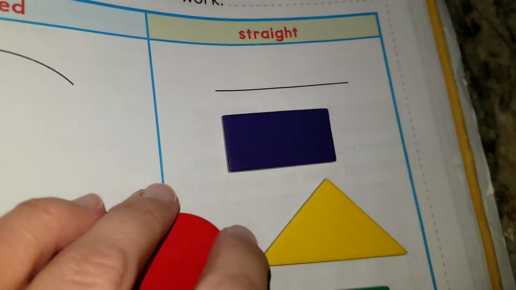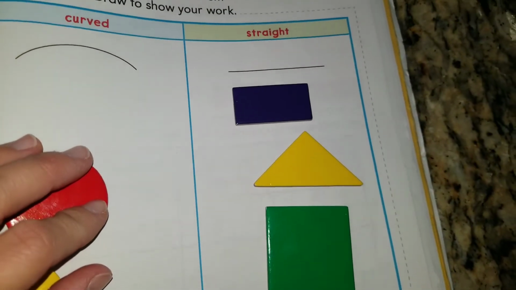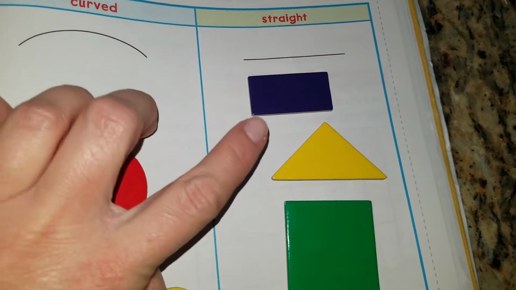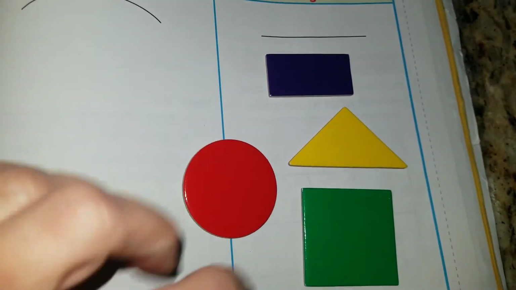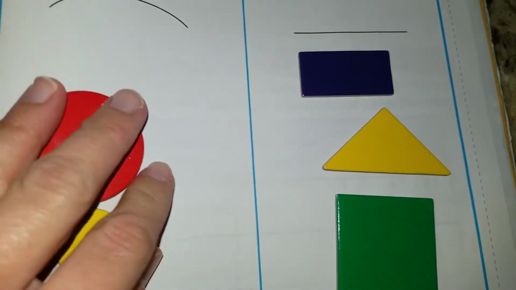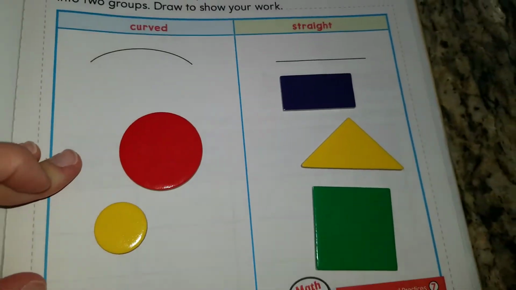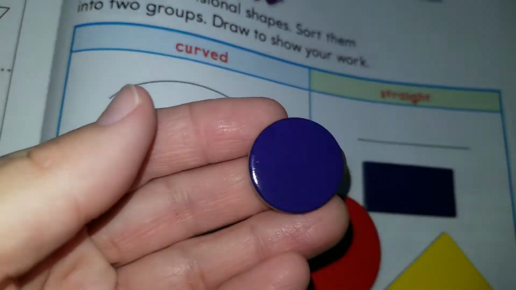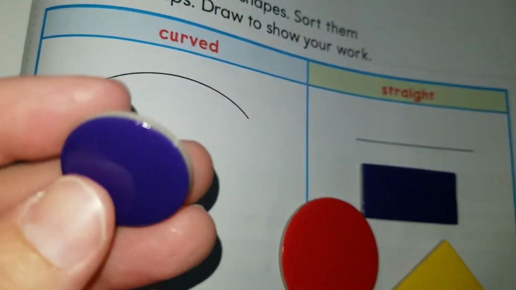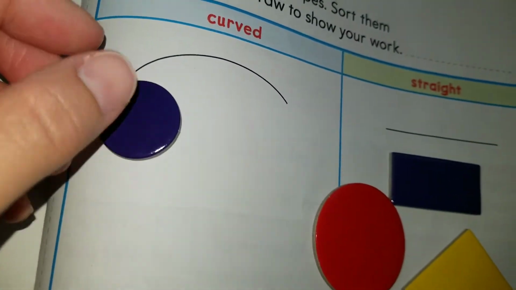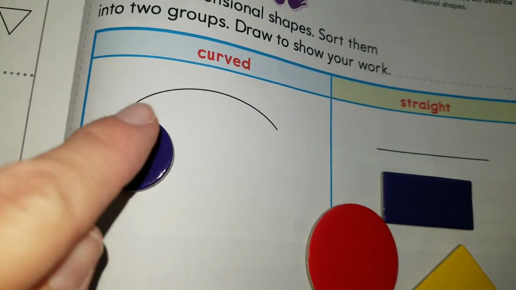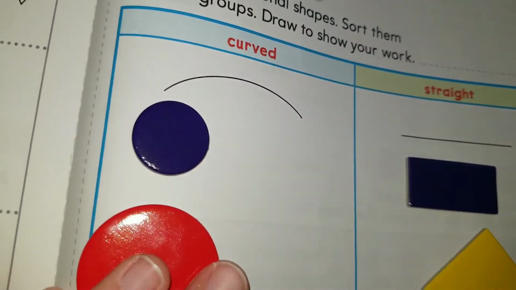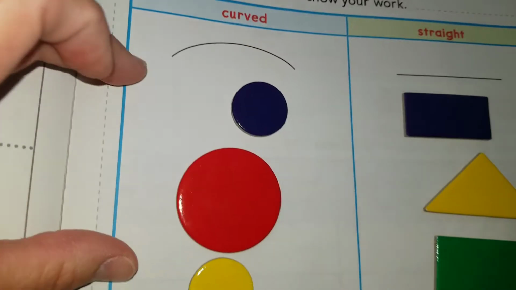So far over here we have the shapes with the straight lines. We have the rectangle, the triangle, and the square. And we have the circles over here, but they keep falling. And we have one more circle over here. So where should we put the circle? Right here, with the curved lines, because a circle is made out of one endless curved line.